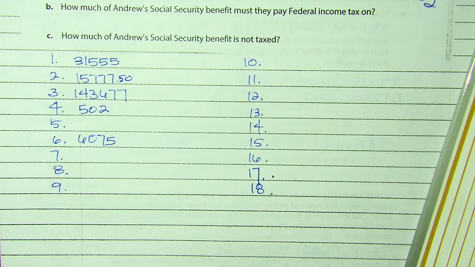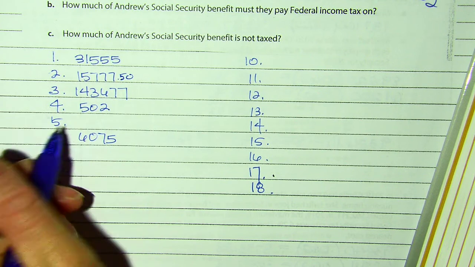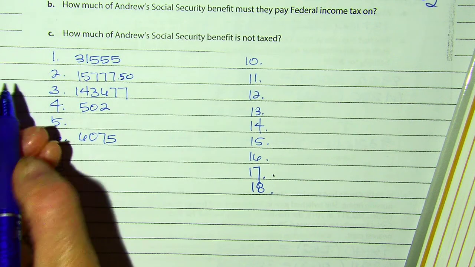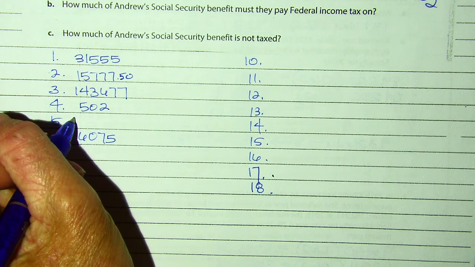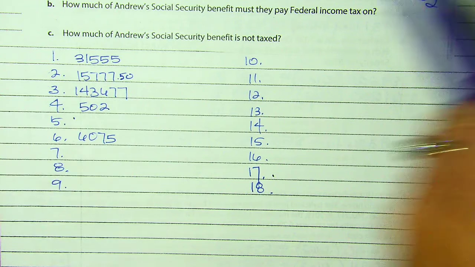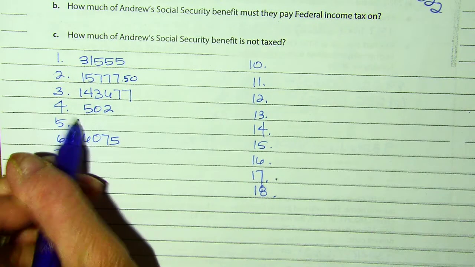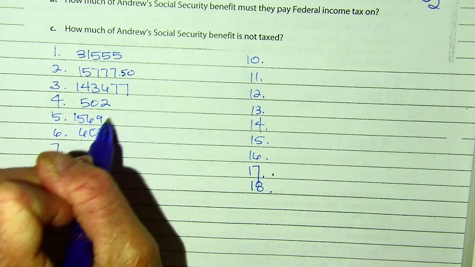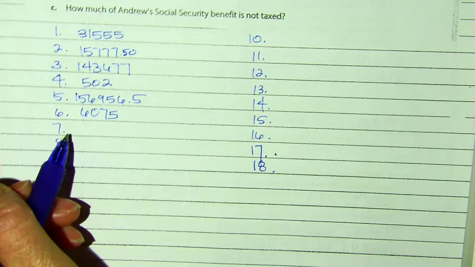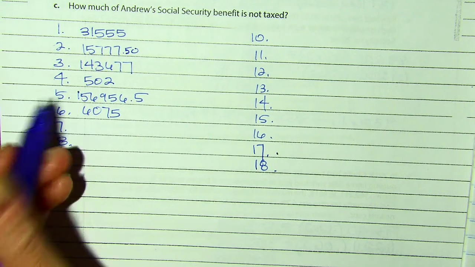So number 5 says to combine lines 2, 3, and 4. So I'm going to add up these 3 for number 5, and I get 156. Lines 2, 3, 4, and I get, sorry, I have all these forms next to me. I get 156,956.5.